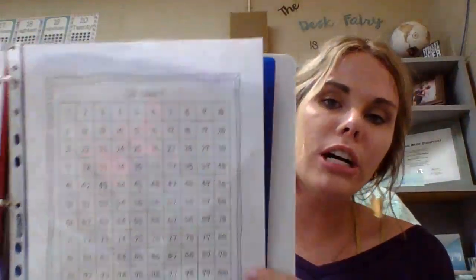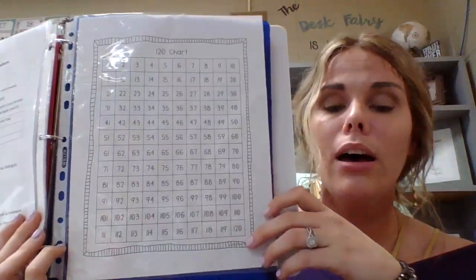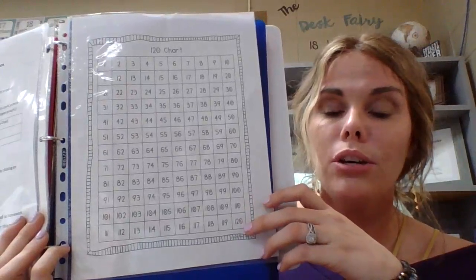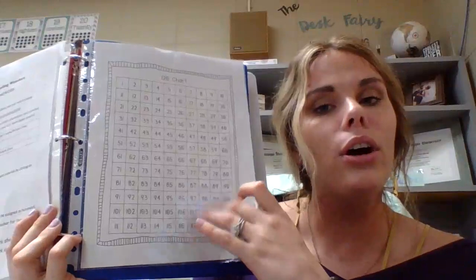If you were to pull this up this week, it would have stories with short A. All right. And we put a number chart in there because this Friday we'll actually have a test for numbers 1 to 120, being able to write those. So this is something that we'll probably keep in here all year for them to kind of refer back to.